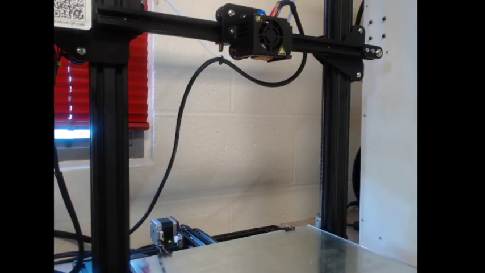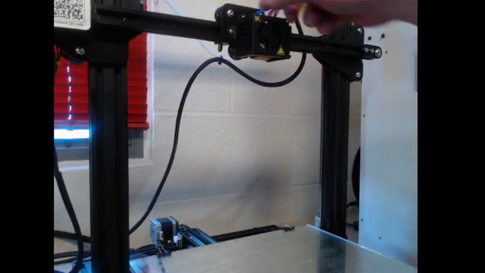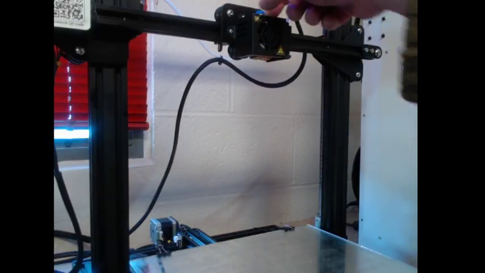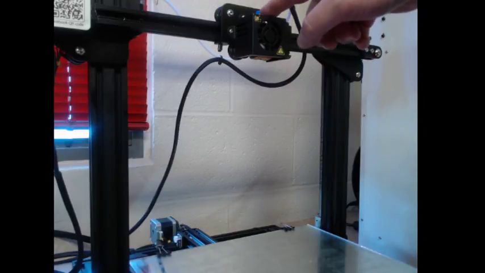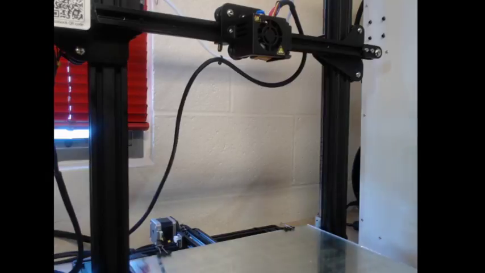Holy crap. All right, so you can see up here, this is the fitting, the blue one that I just installed. I just tightened it up. So, I mean, you're not missing anything on that side. You want to see this side anyway.